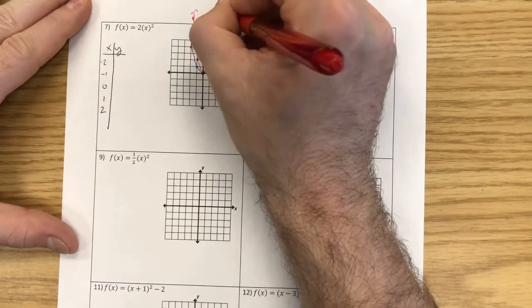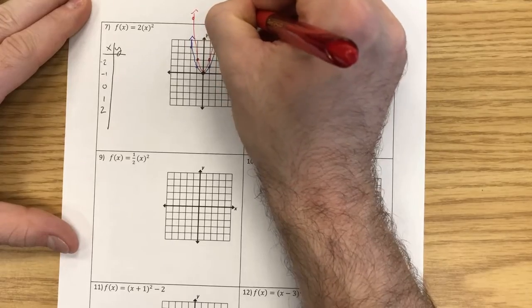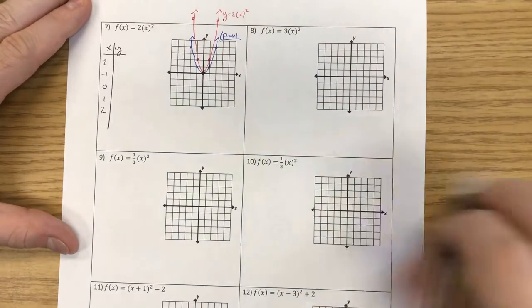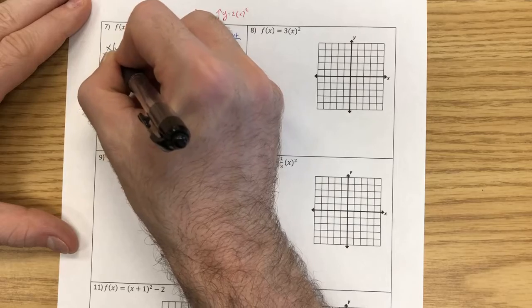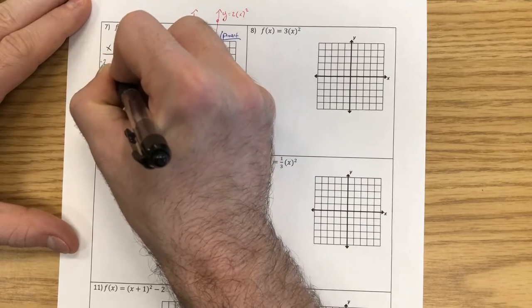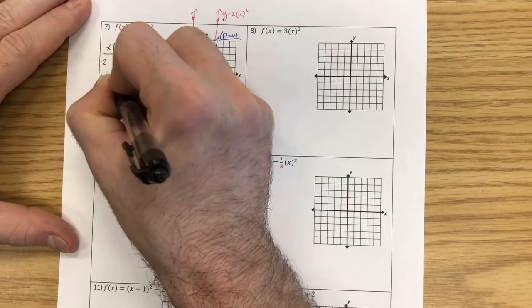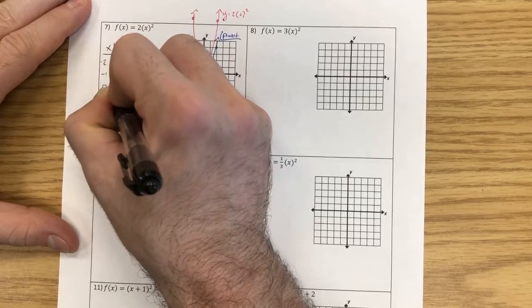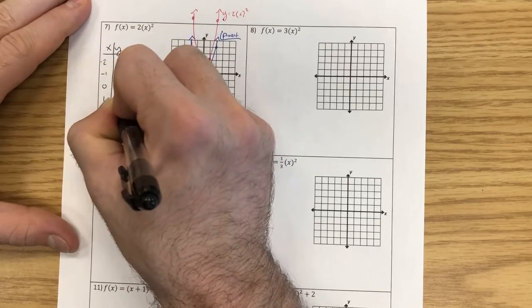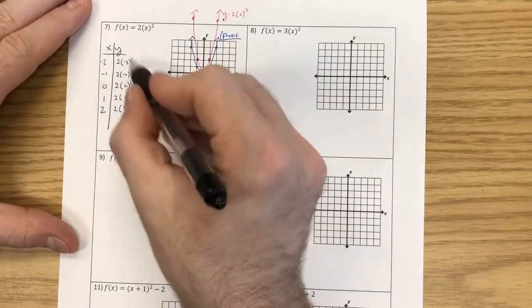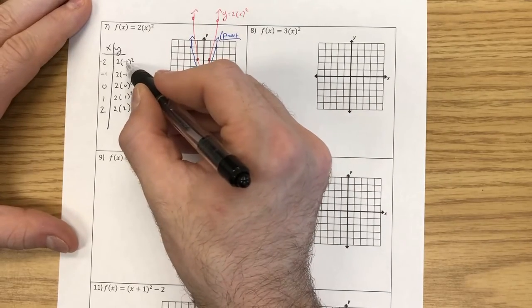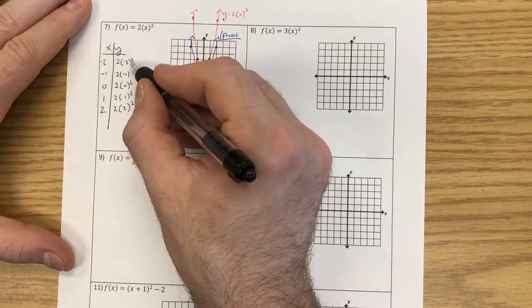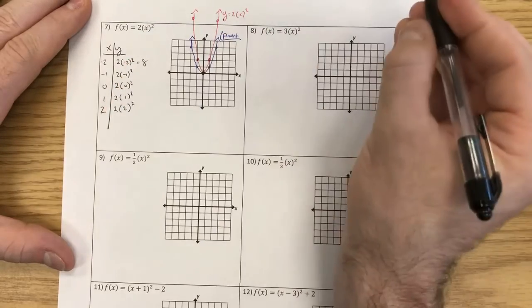And if I have my new y equals 2x squared, if I plug in -2, I'm going to do order of operations, so exponents first. So -2 squared is 4 times 2 is 8.